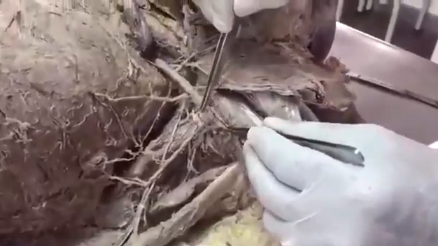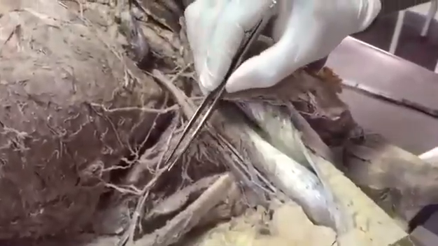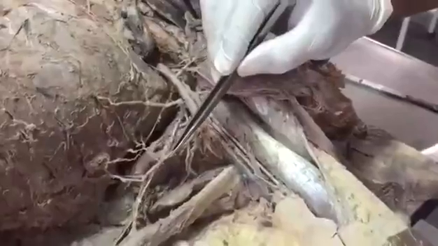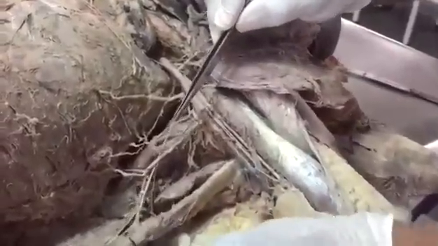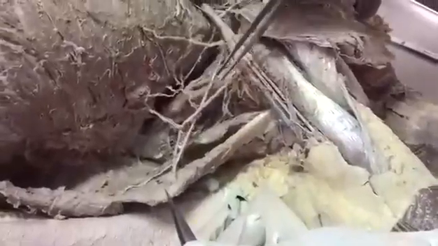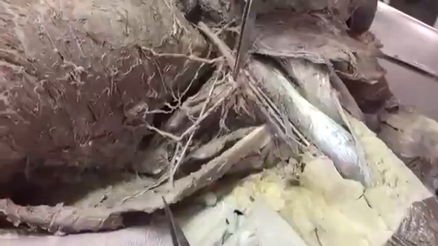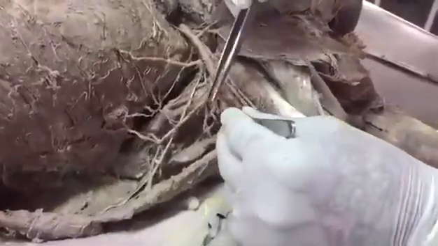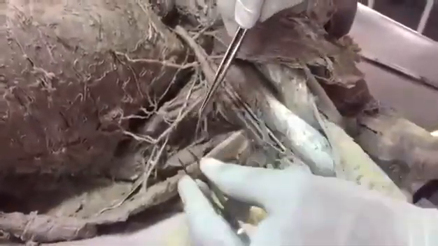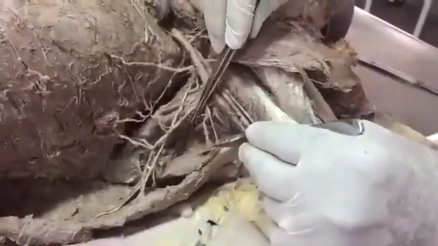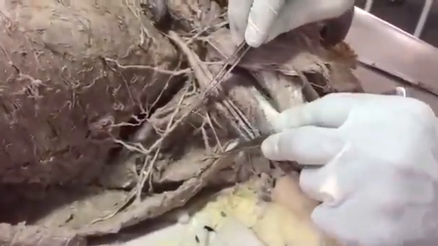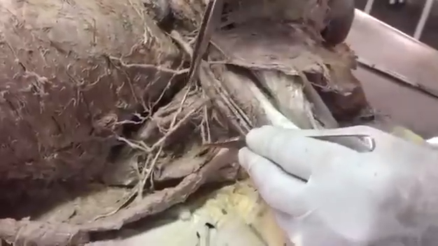Now we see the contents along the posterior wall. First, this one is an artery, and this is the nerve to latissimus dorsi, which is accompanied by the thoracodorsal artery. Also along the posterior wall, this nerve is supplying the teres major, and this nerve is supplying the subscapularis muscle, and this one is called the lower subscapular.